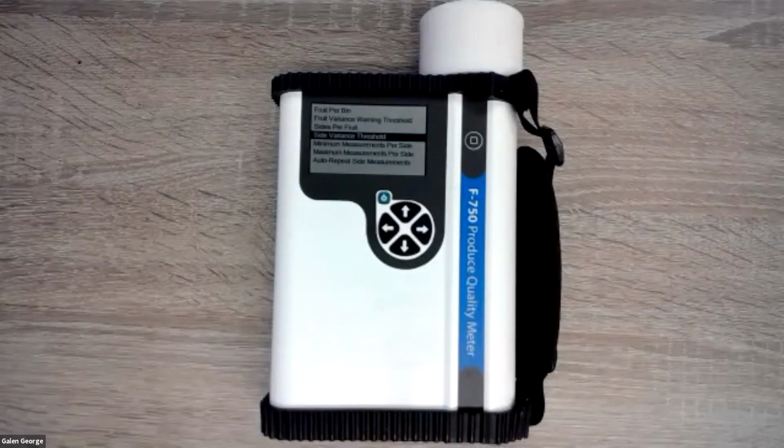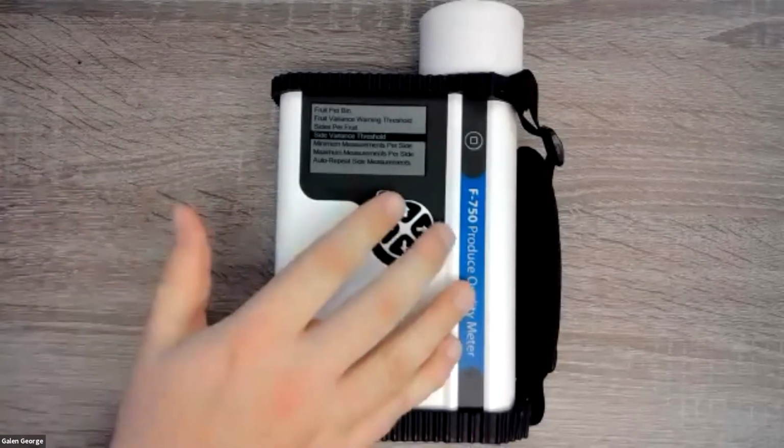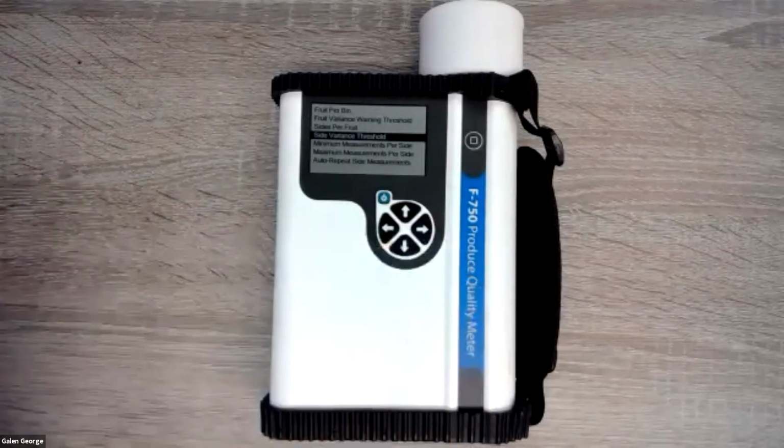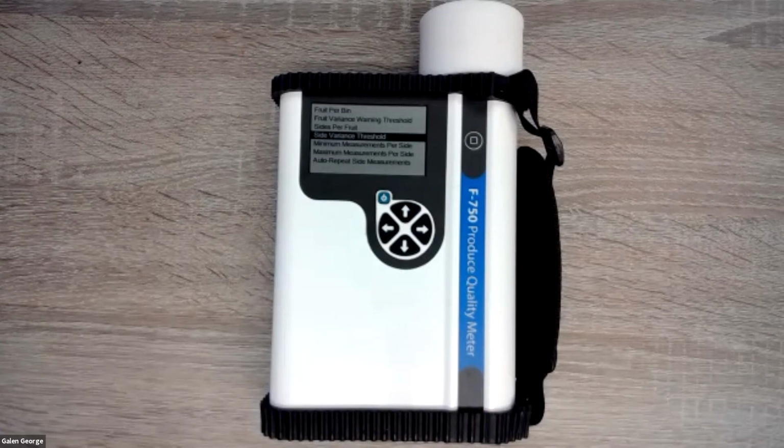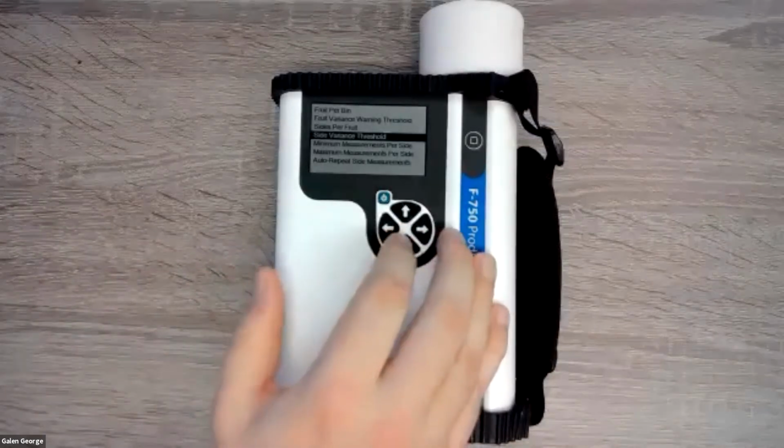So between 2 sides, for instance, if I measured the dorsal side and it was 25% dry matter, and then I measured the ventral and it was 32%, I could have a warning set up with a certain threshold value that would then prompt me before I could continue to say, do you want to rescan that? Maybe something went wrong during that scan. Do you want to just make sure that that scan was correct? So that's a very useful tool to have.